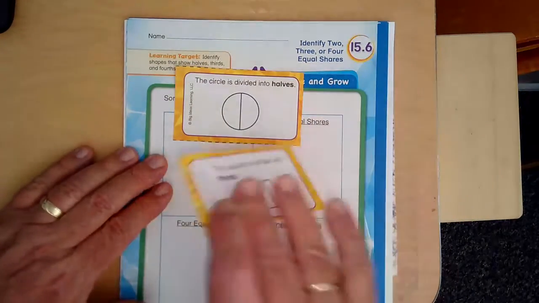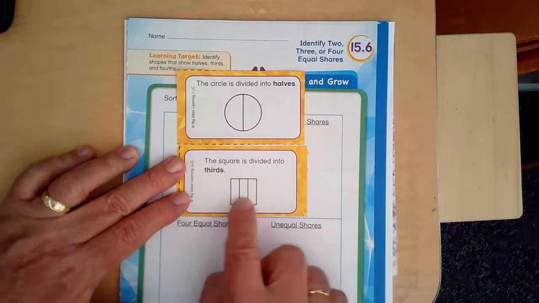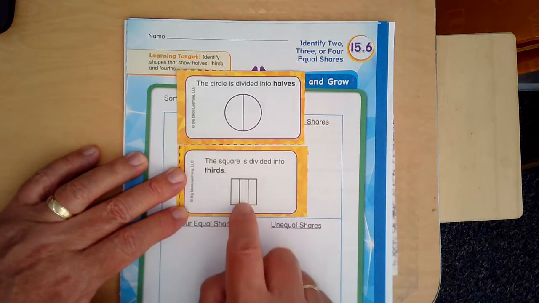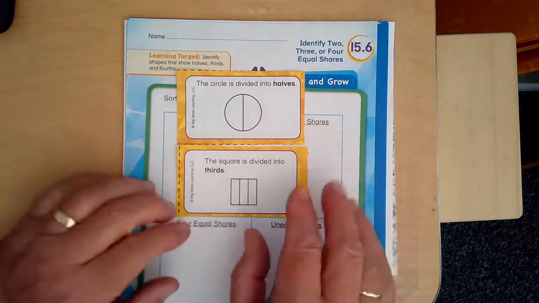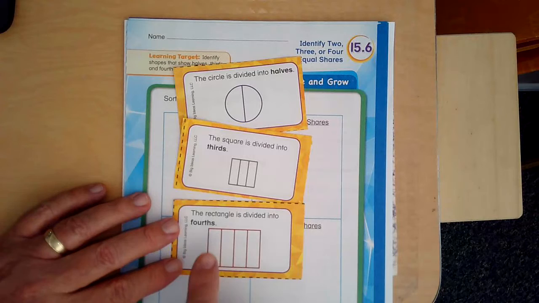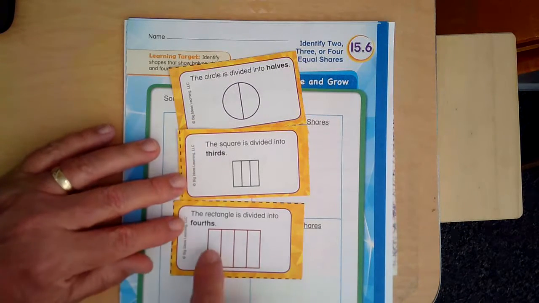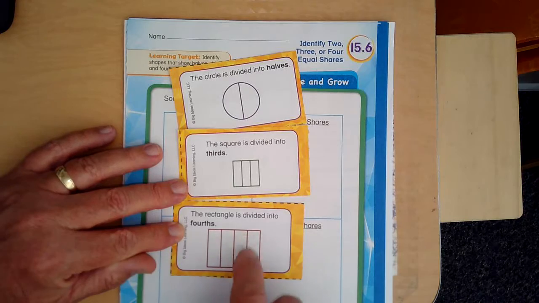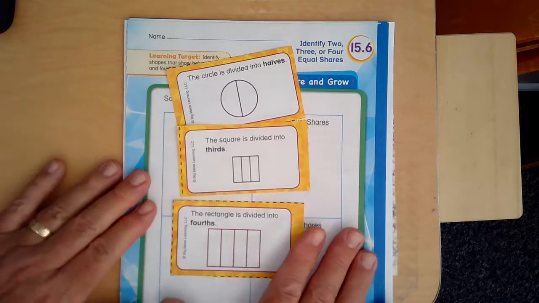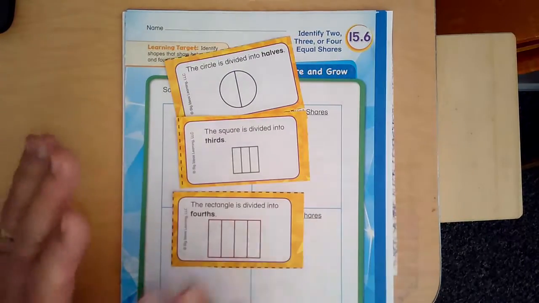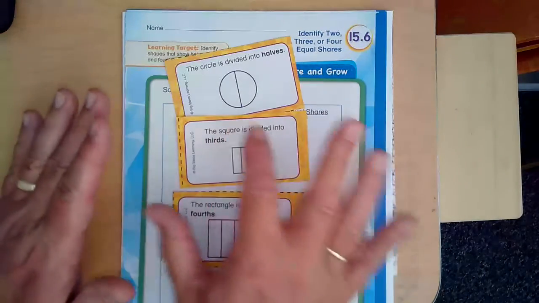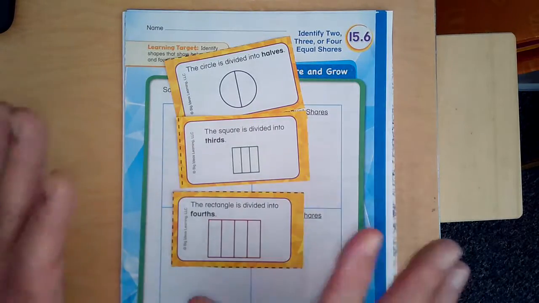For thirds, I have this square is divided into thirds. That's 1, 2, 3 equal shares. And here's our last one, fourths. And it talks about this rectangle being divided into fourths. 1, 2, 3, and 4 equal shares. This only works if we are cutting them into or dividing them into equal shares. If we're not, then they are not in halves or thirds or fourths if they are not all the same.